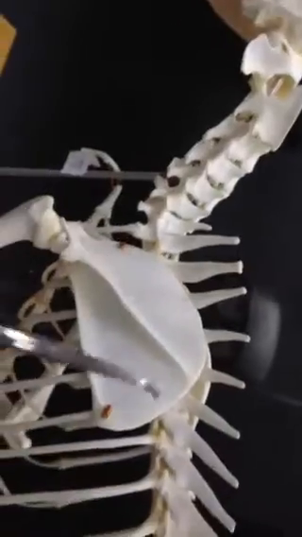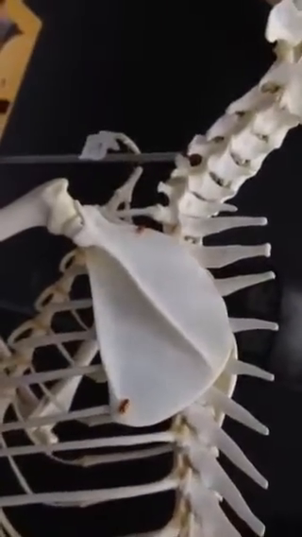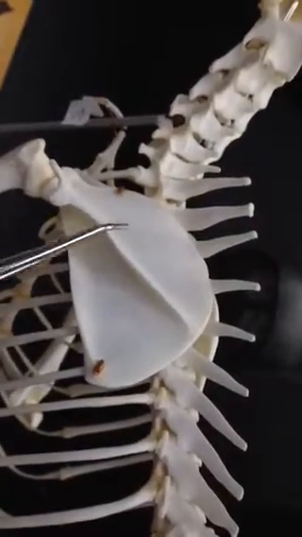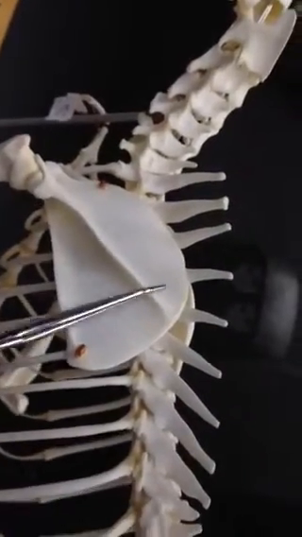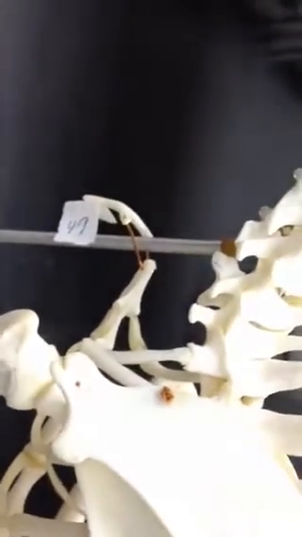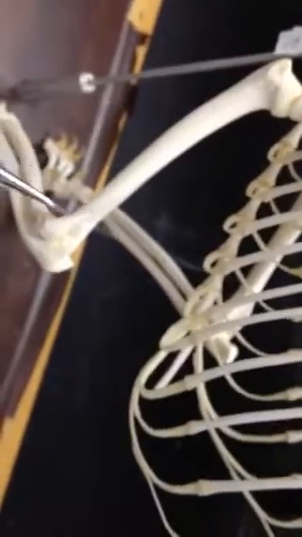All right, so this big shoulder bone right here is your scapula, and this right here is your scapular spine. And then we have the clavicle right here, which leads into the sternum. But this is the clavicle. And then we have the humerus, which is the first bone from the scapula.